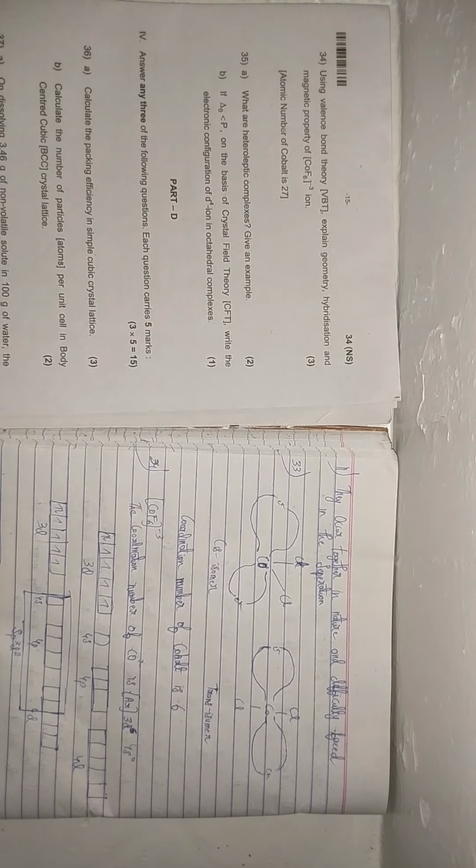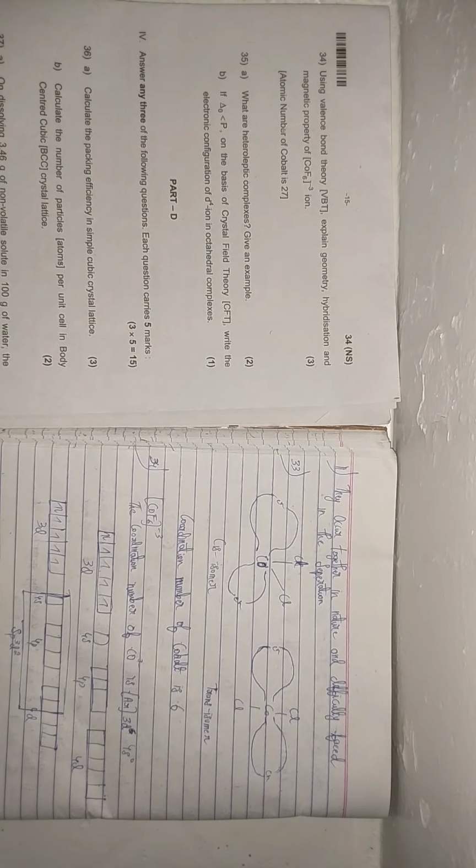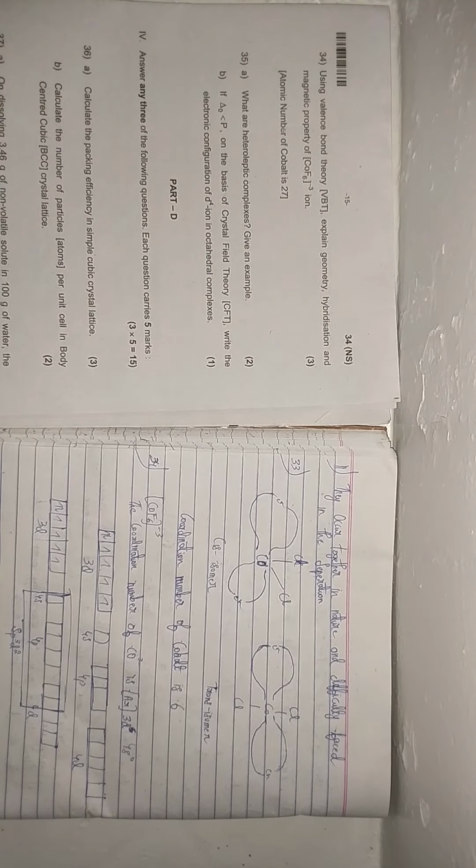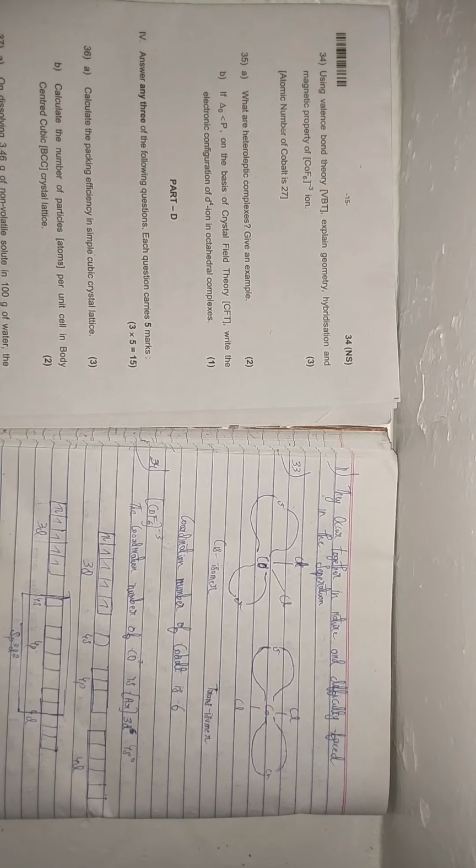Due to presence of unpaired electrons, it is paramagnetic.